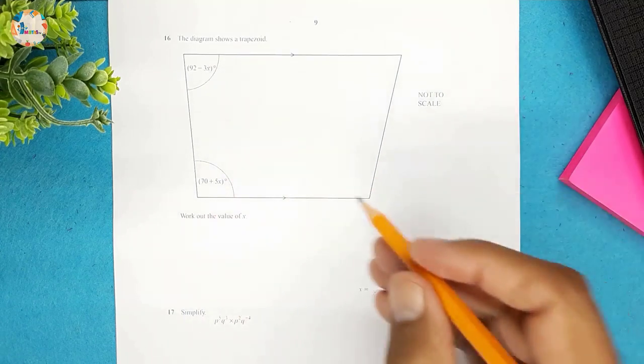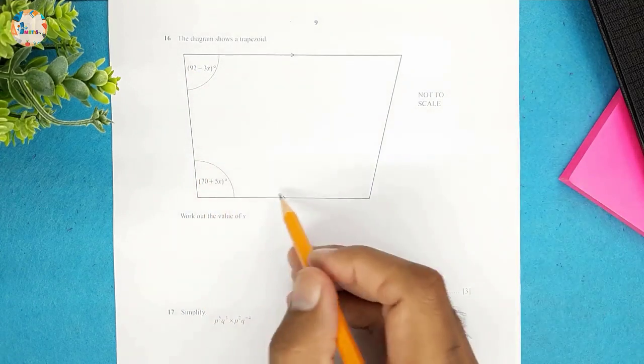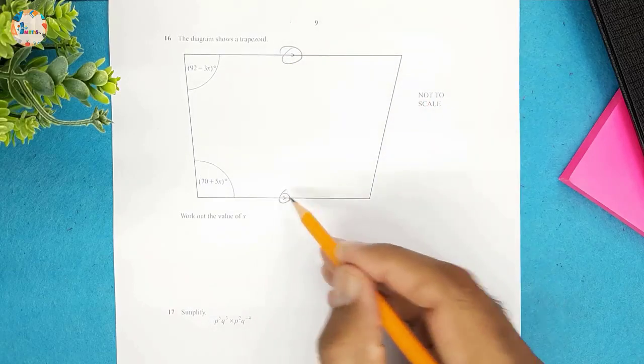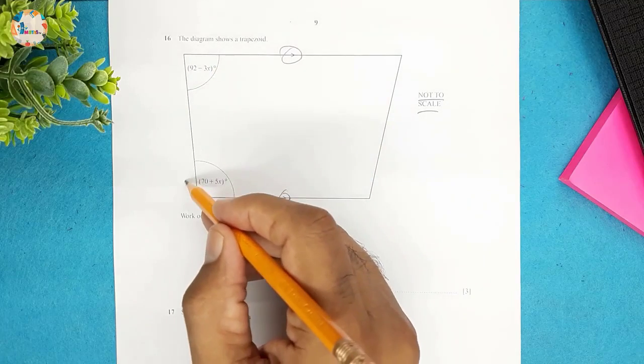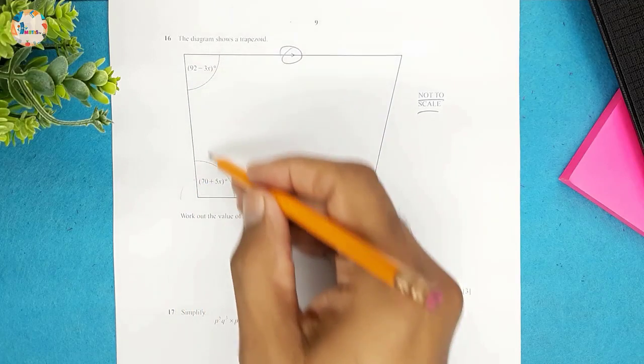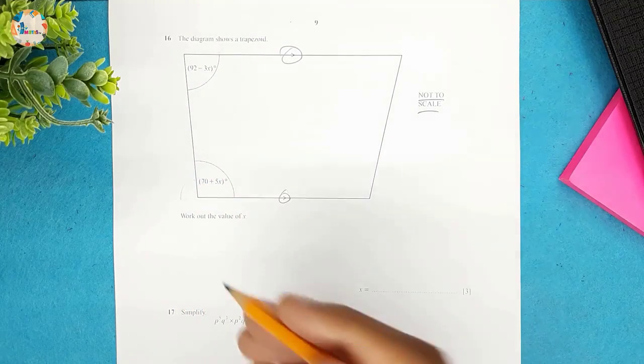So work out the value of x. We know that these two lines are parallel. They are providing this is parallel, not to scale. So this angle will be equal to this angle. So these two angles are basically adding up to 180 degrees.